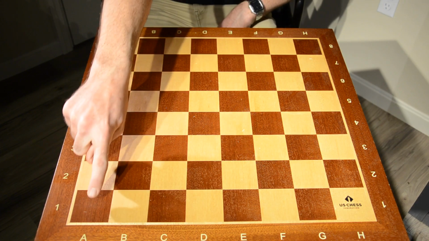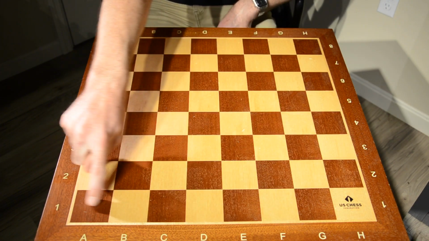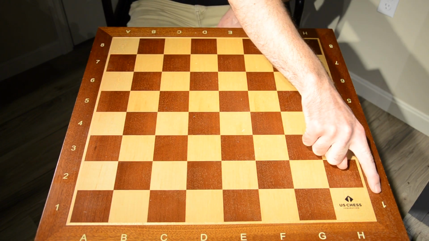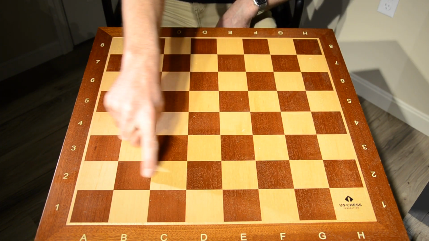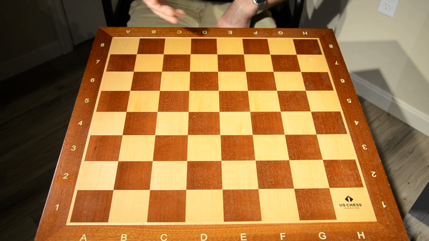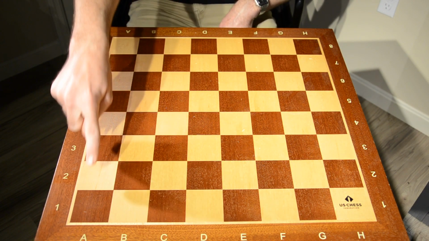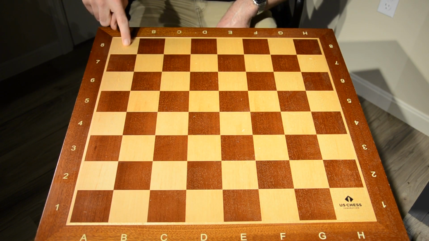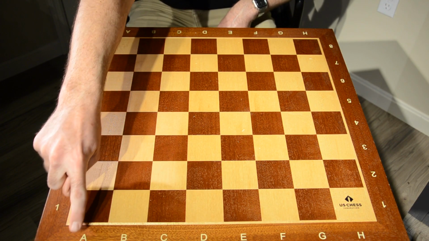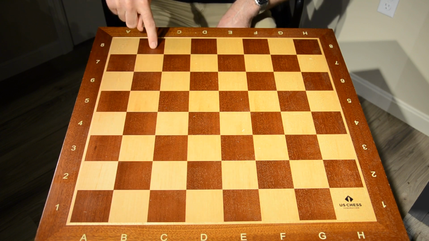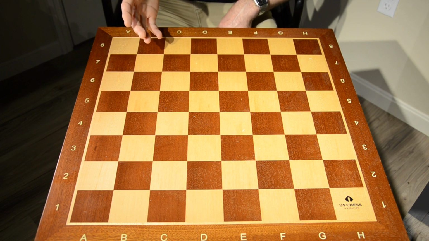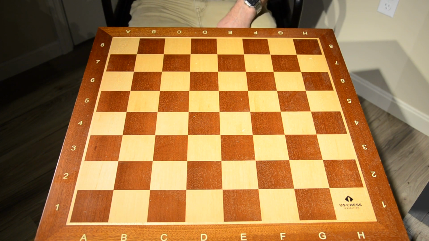We can also use these letters and numbers to describe lines on the chessboard. For example, we call horizontal lines ranks, and this is the first rank, and the next will be the second rank, and third, and so on. And our vertical lines we refer to as files, and this file is the A file, the entire line, the B file, and so on. So now that we've got some basic terminology, let's look and see how we set up our chessboard.